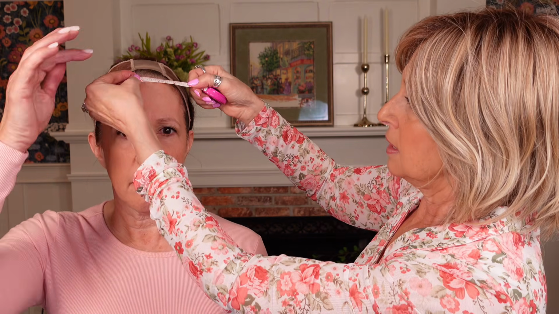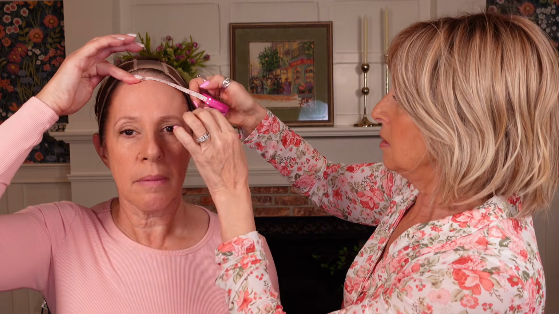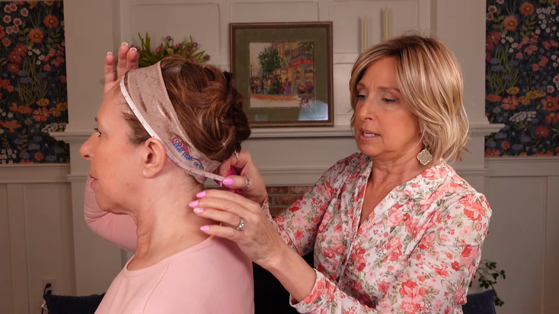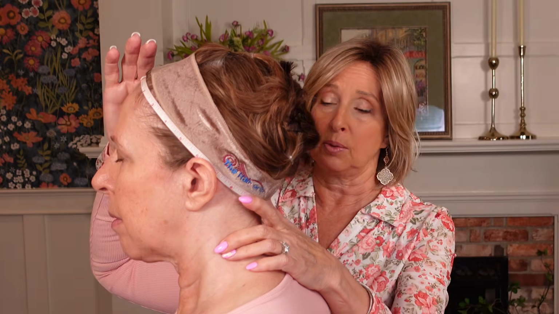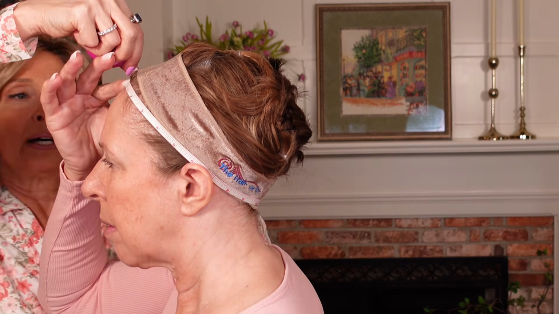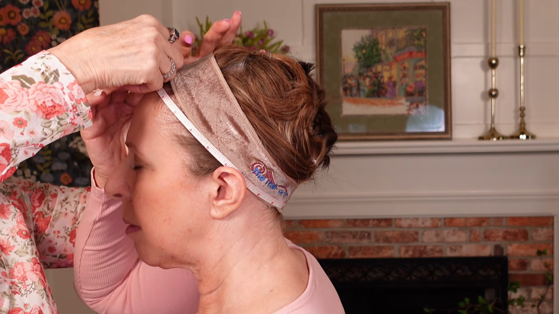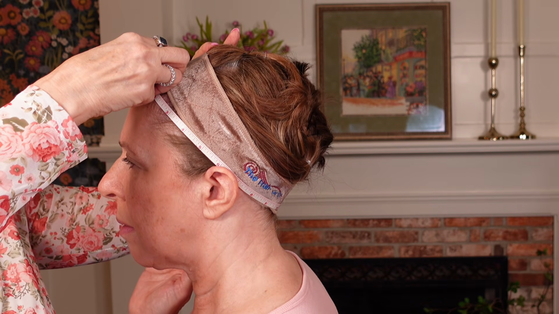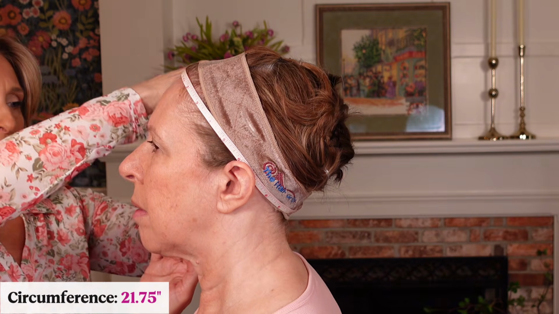Okay, so I'm going to have you, Melissa, hold right here at the 0. There we go. And I'm just going to, here, let's move it up to the hairline there. Okay. I'm going to follow behind her ear. You want to turn sideways so we can show everybody, and come around the nape. I'm basically following her wig grip. Coming around. Do you need me to turn again? Nope, you could stay there. Okay, let go. And Melissa has a 21 3/4 inch circumference. So I'm going to write that down.